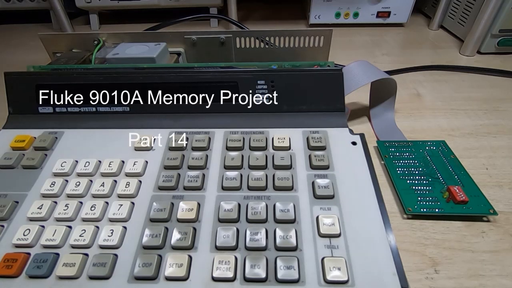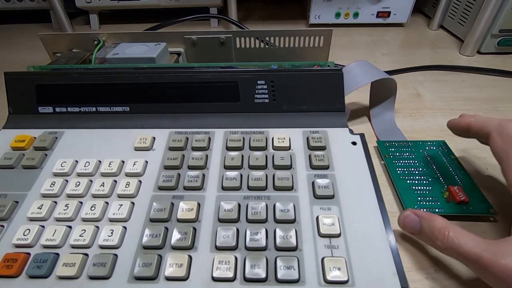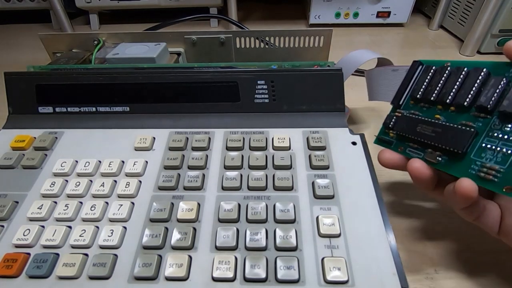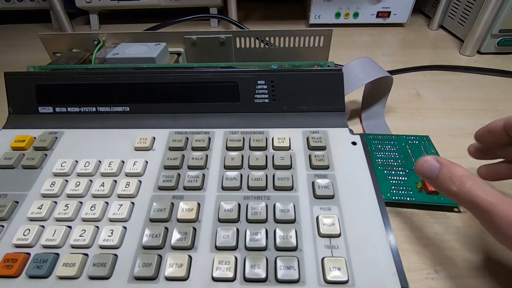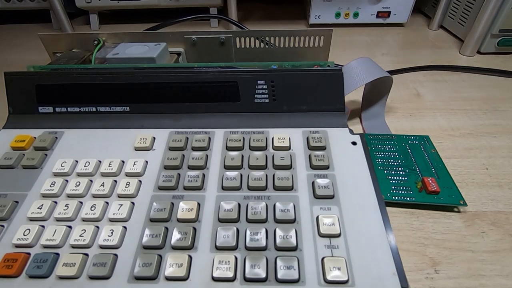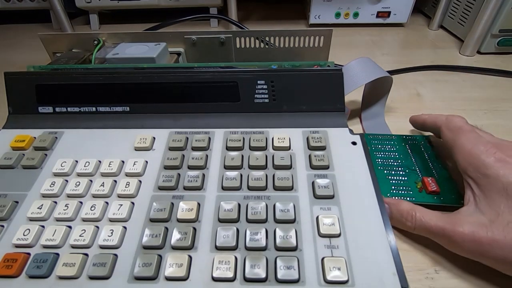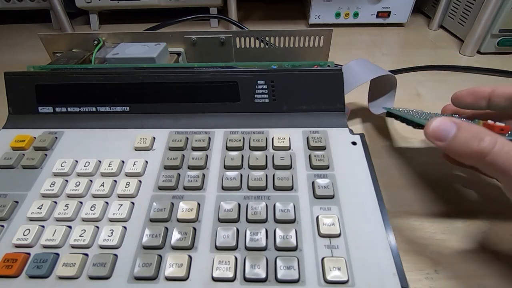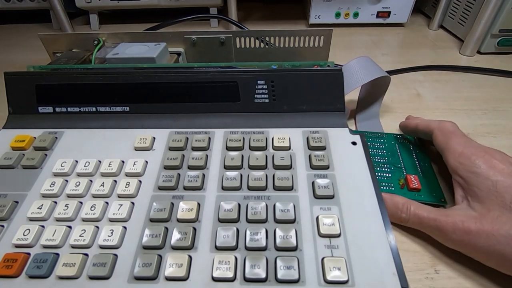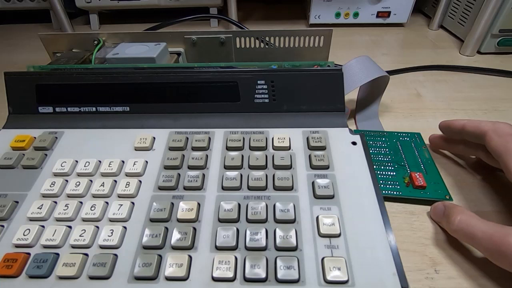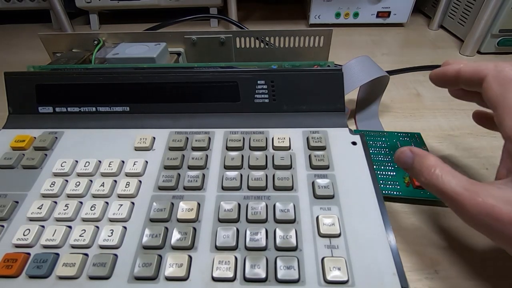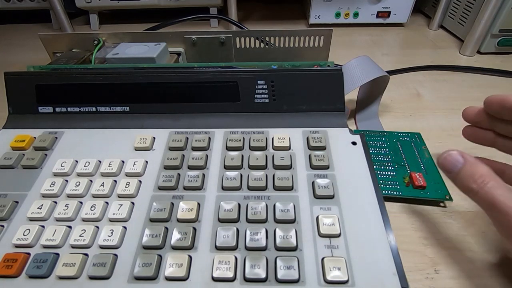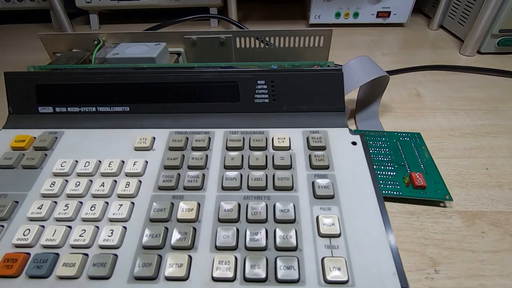This is part 14 in a series of videos in which I am trying to create a drop-in replacement for the cassette drive on a Fluke 9010A microsystem troubleshooter. In the previous videos I've got the prototype unit built up, it works, I've been testing it, and I've got some boards on order and some memory cards on order, and once they arrive I'll make a final, or at least what I hope is a final version, finish testing it, and then I can make these available to anyone that is interested.